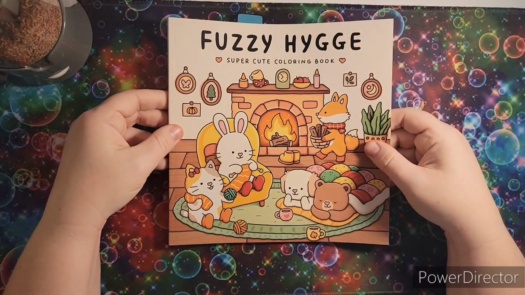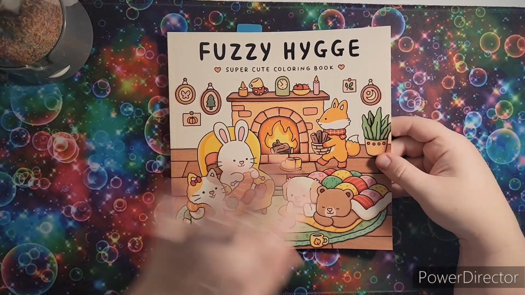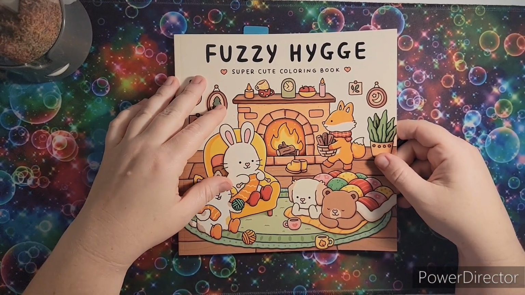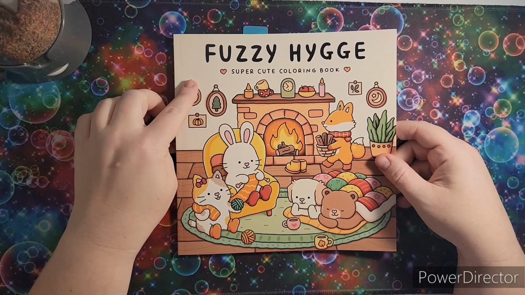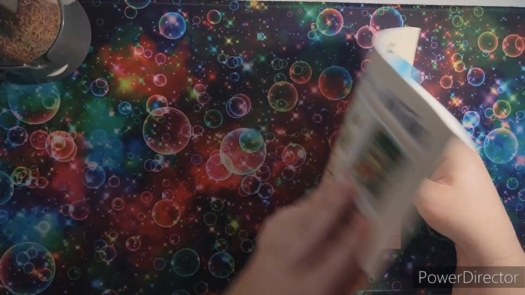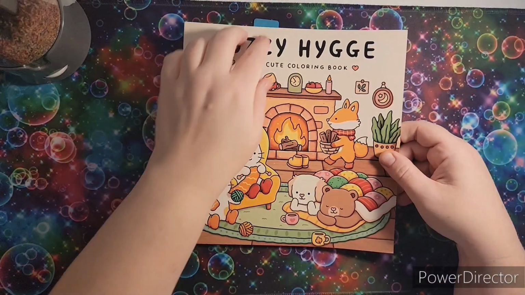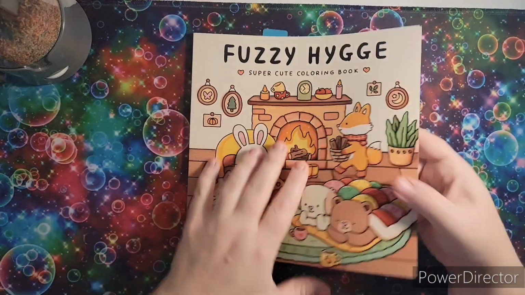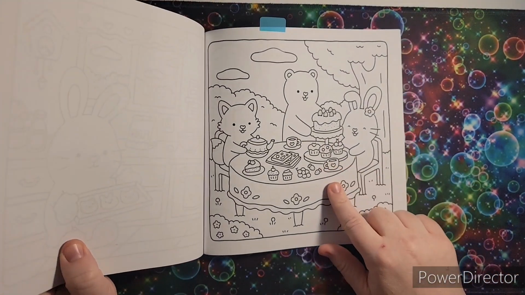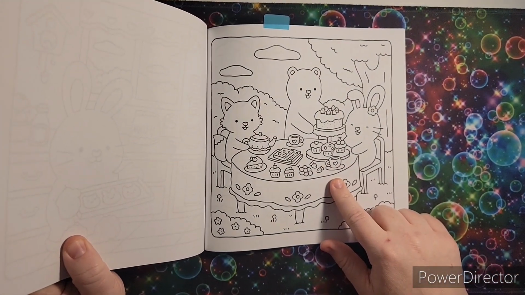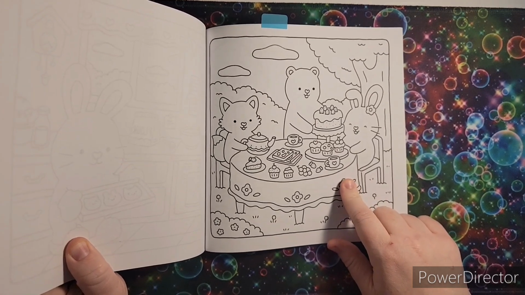I have a couple of these really cute, easy, comfort coloring books. Fuzzy Huga. This is by Viva Tinta, I think. Vivi Tinta. And I flagged this one because we've got a tea party going on here. So this one would work.